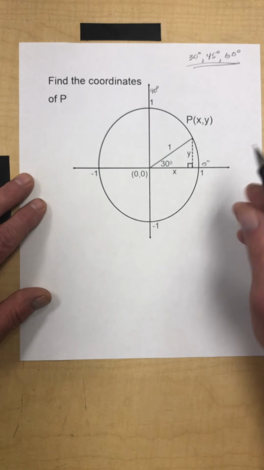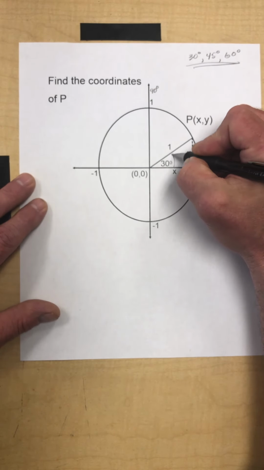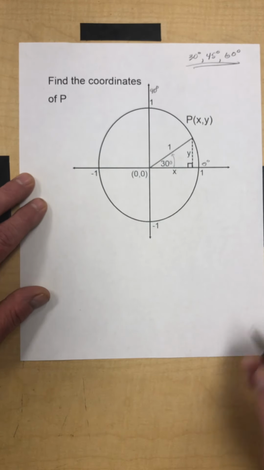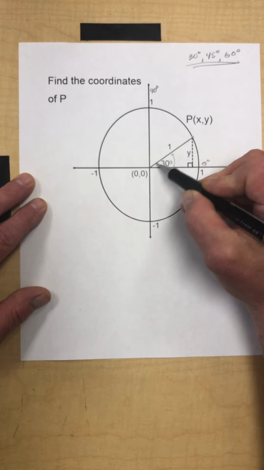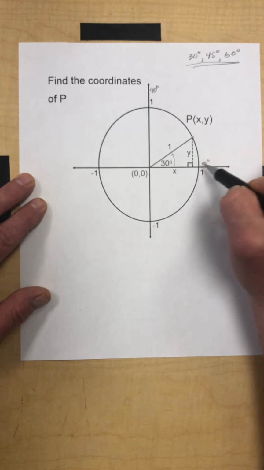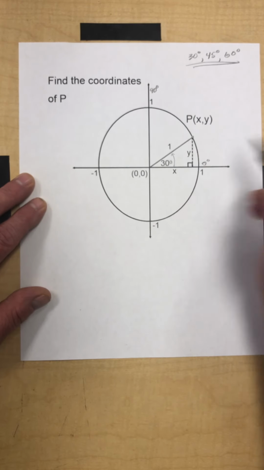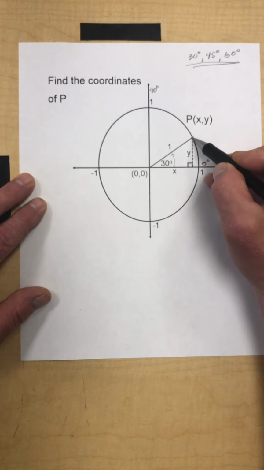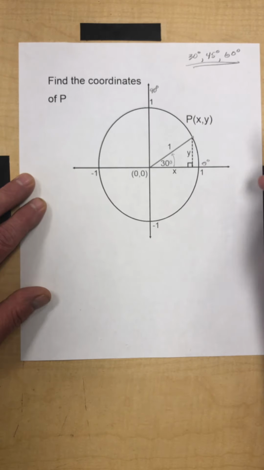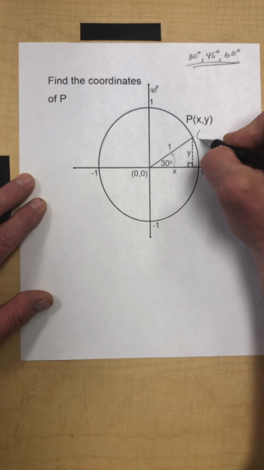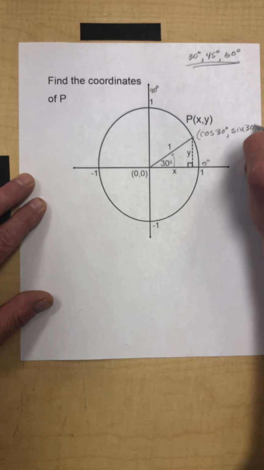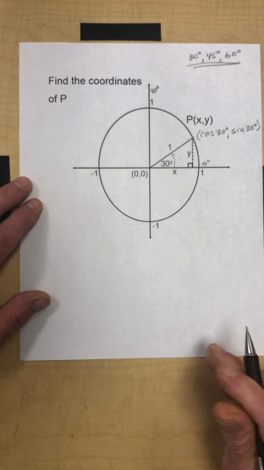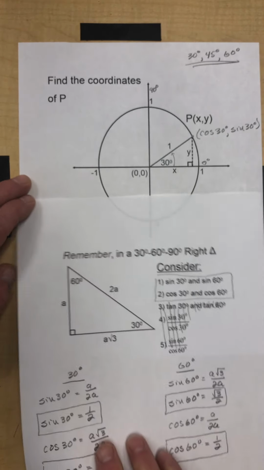Notice here that my theta is 30 degrees. So this point right here that's formed where this ray of the 30-degree angle, which obviously ends up being the hypotenuse of this right triangle, intersects the unit circle, these coordinates right here have to be cosine of 30 and sine of 30, like that. And you say, well, where do we get that? We did that right here.